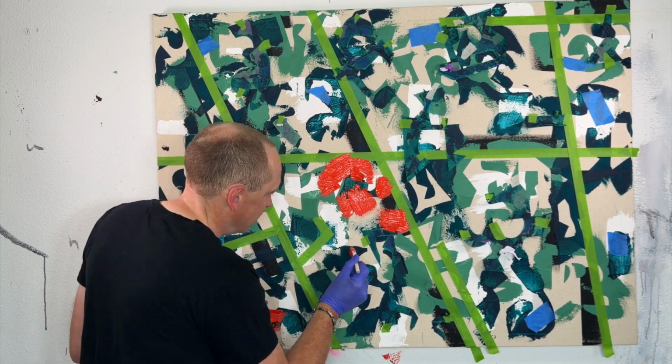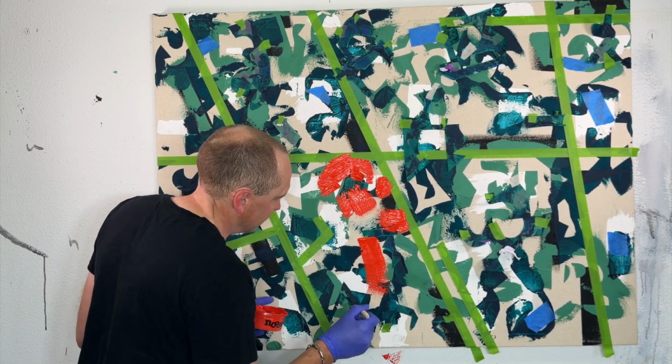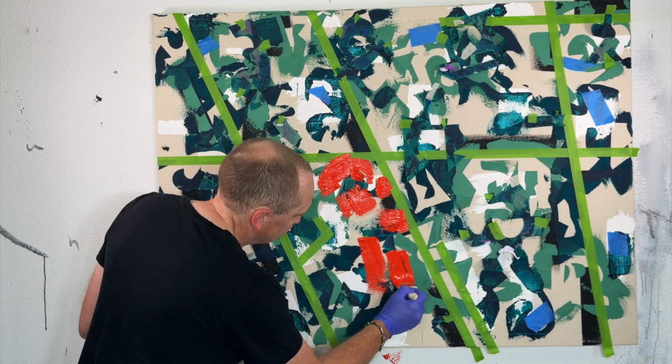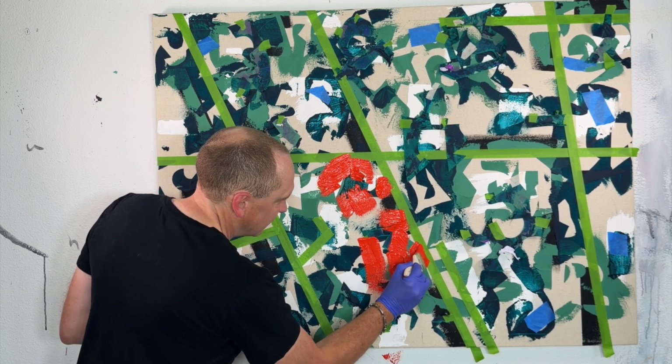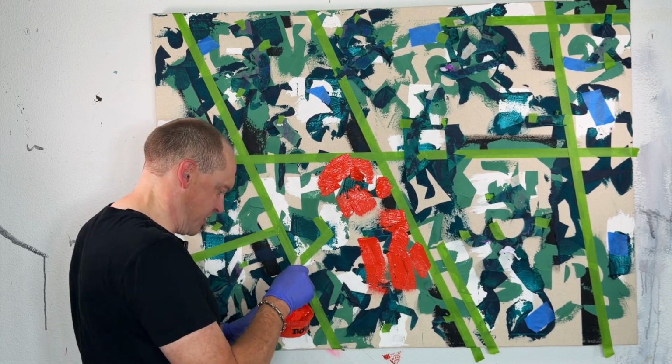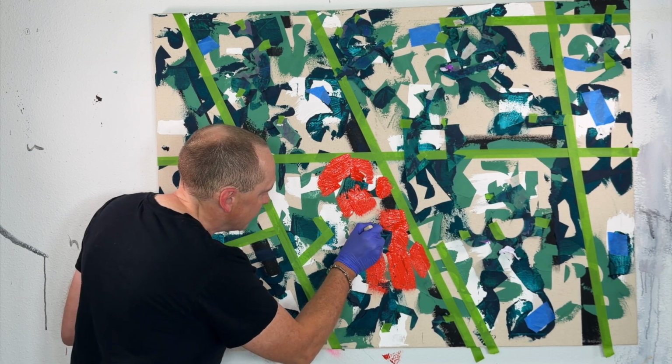The whole reason I switch between the brush and the knife is to introduce that mark making contrast.